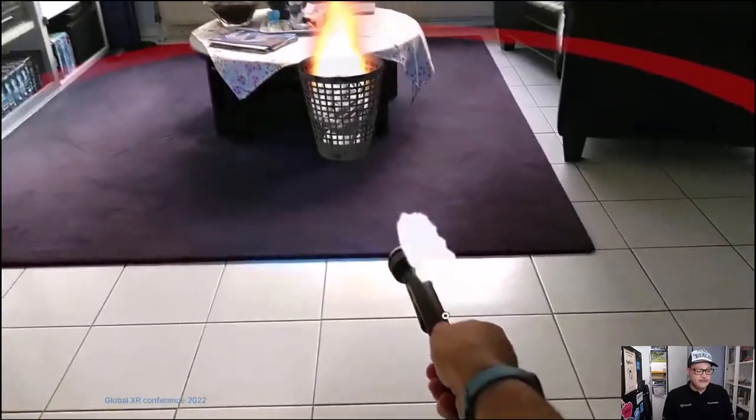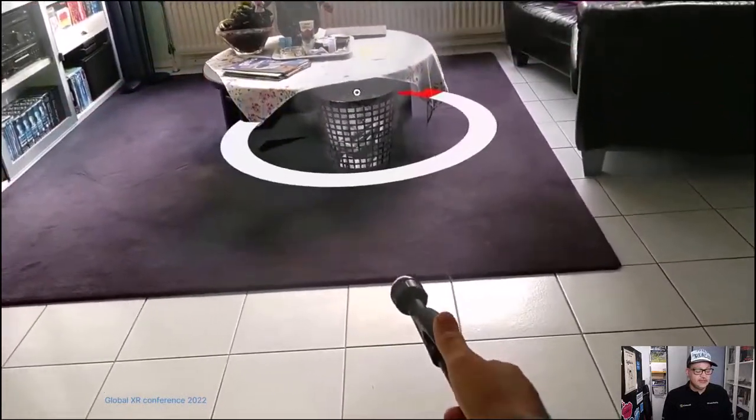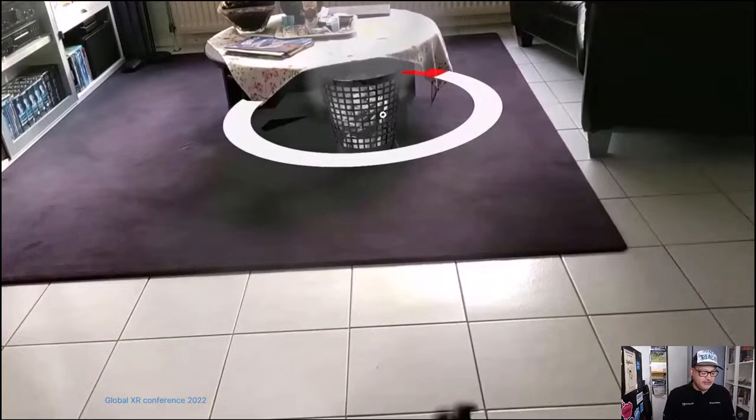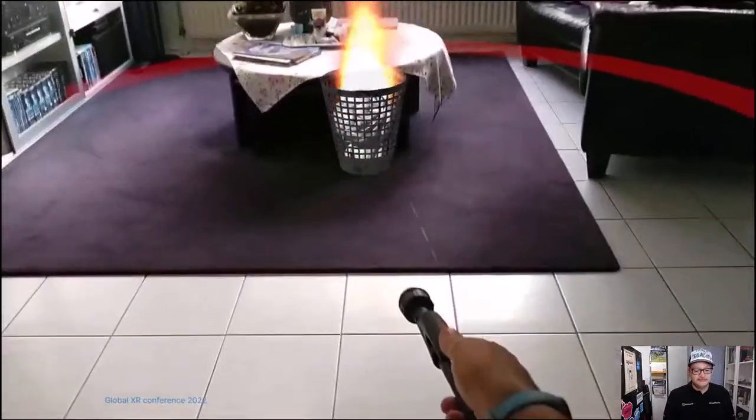Turn the fire extinguisher on. And there you go. Now you might have seen, let's try that again. As soon as I press the button, the virtual extinguishers are gone.